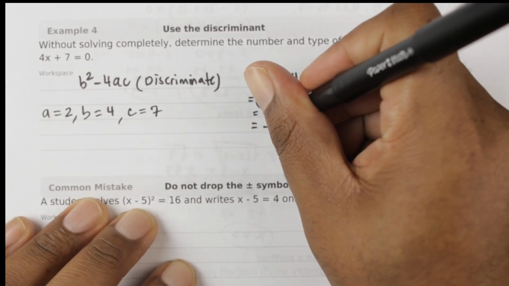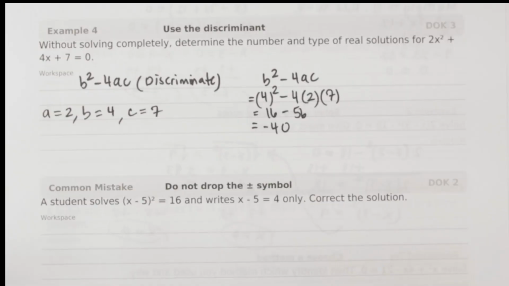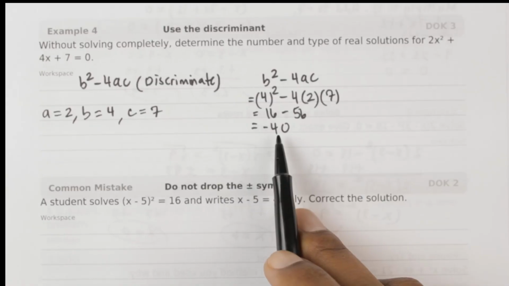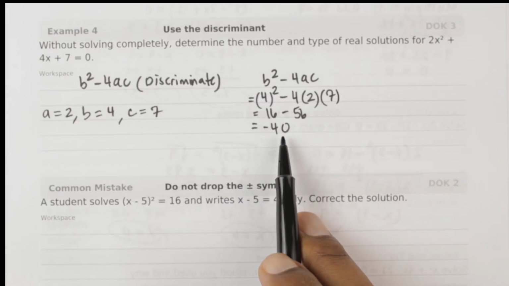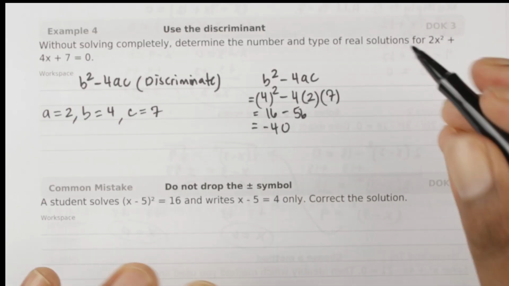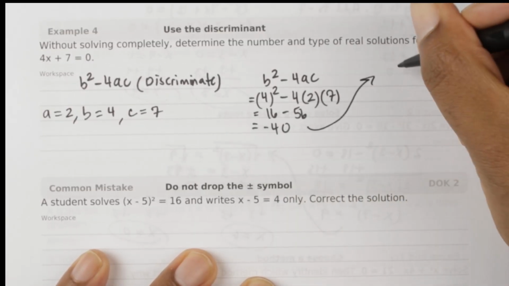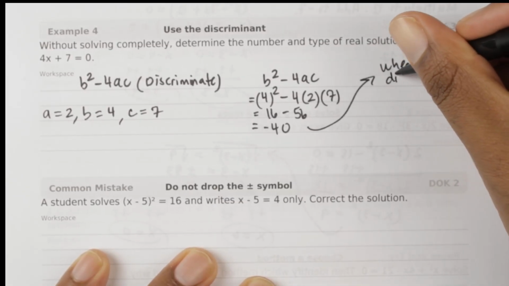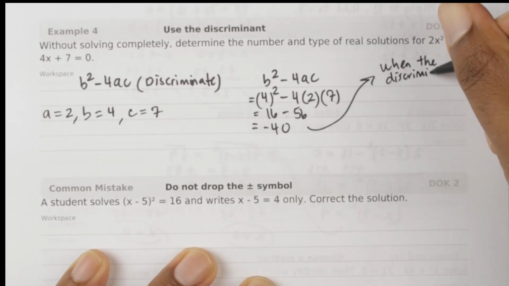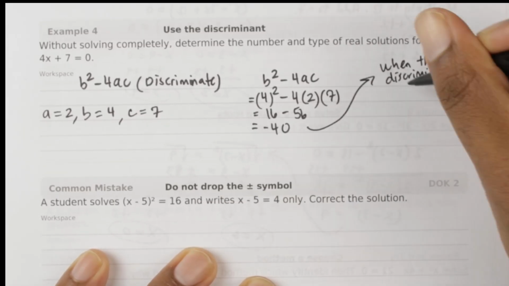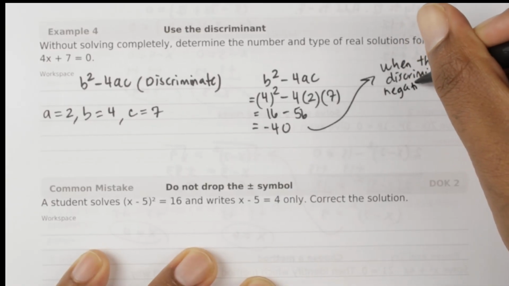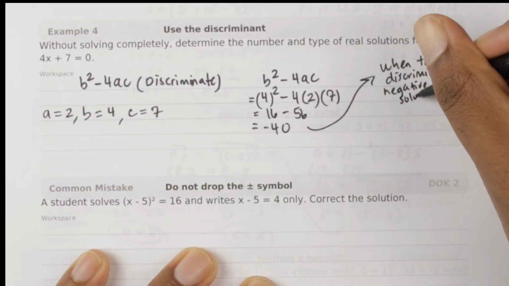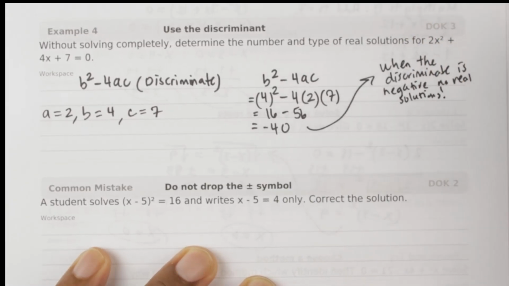Okay. So the discriminant is negative, right? We see the discriminant is negative. So when the discriminant is negative, the equation has no real solutions. Okay.